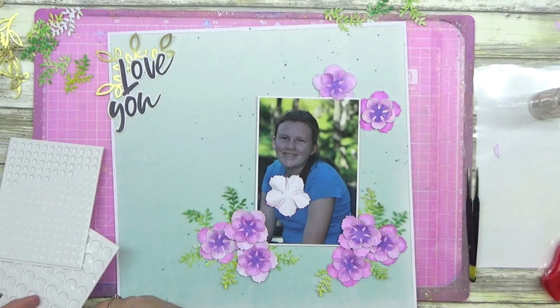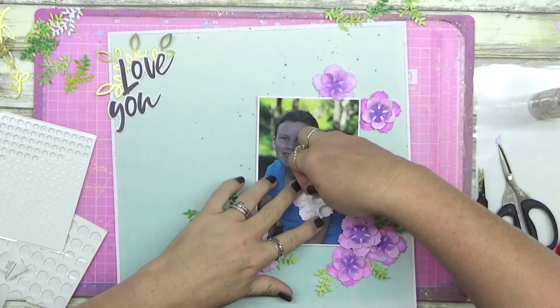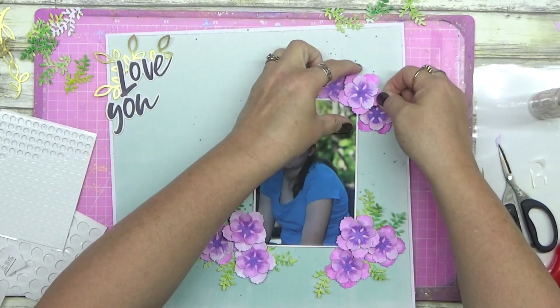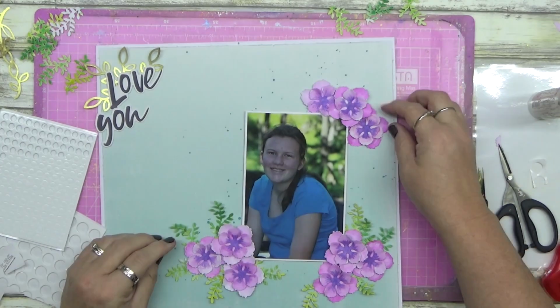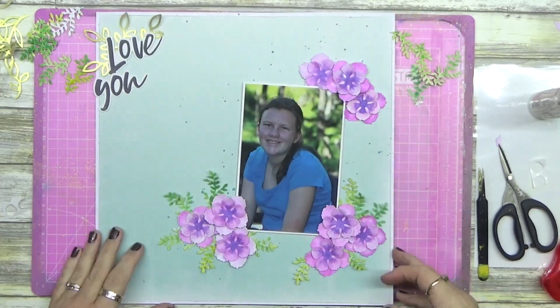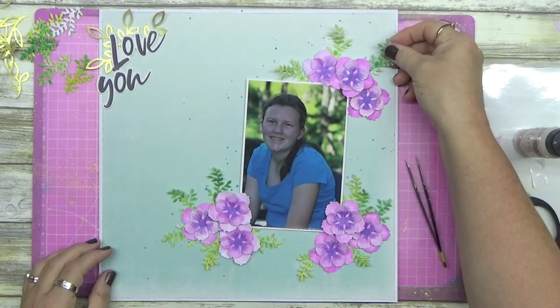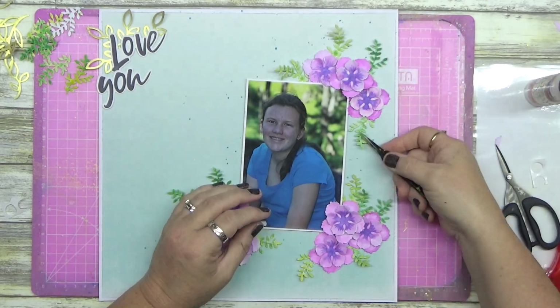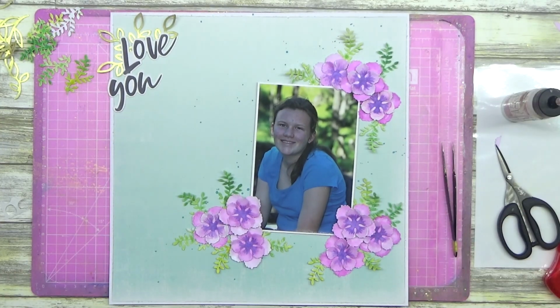So that top flower, because I wanted it to sort of come in a little bit, I just cut the petals and tucked it in under. Because I put foam behind my photo, I was able to tuck that flower in just a little bit more than the ones down the bottom. So that makes it look more like a tighter bunch cluster. And I think that totally works, right?